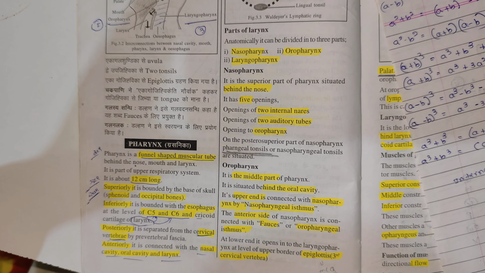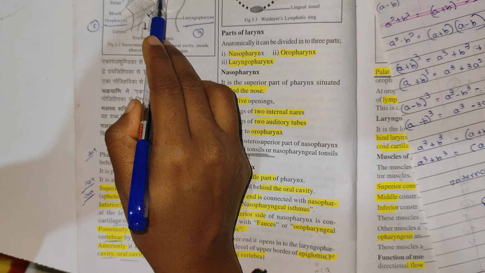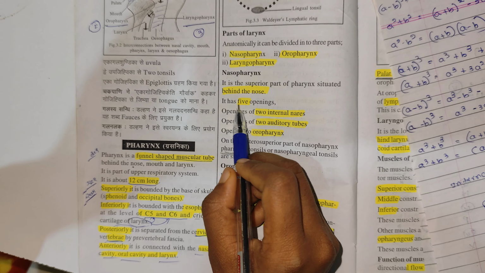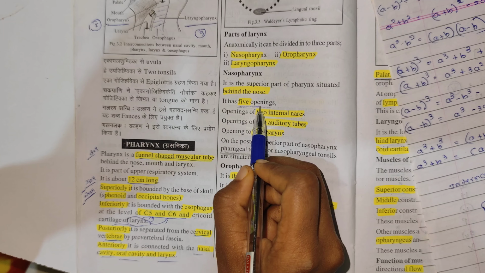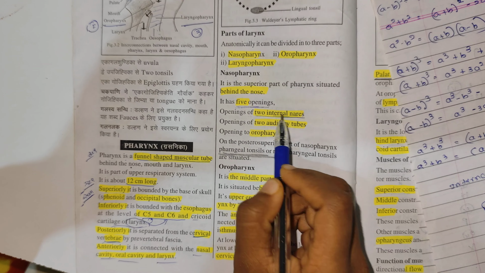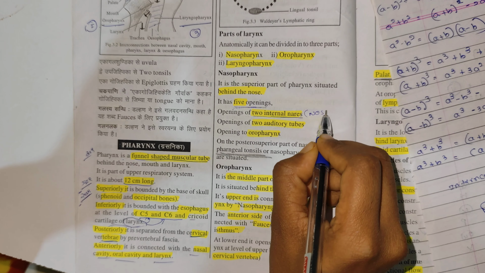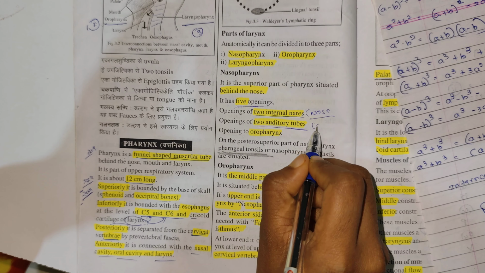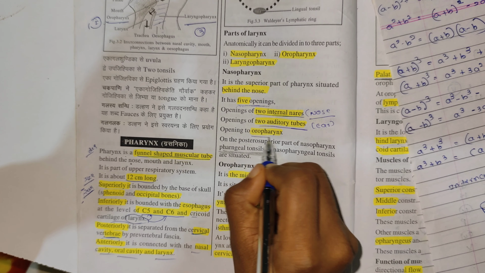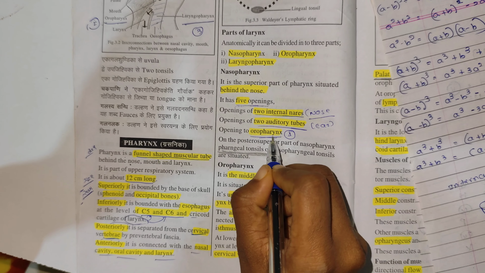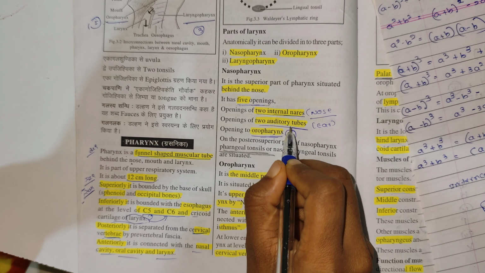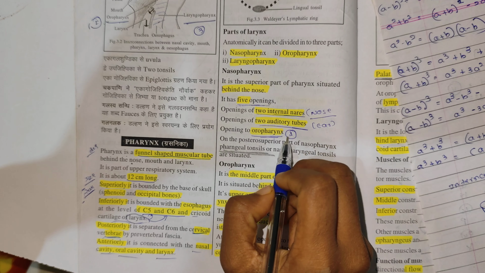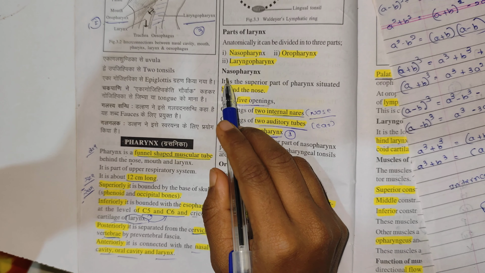the laryngopharynx. The nasopharynx is the upper part of the pharynx. Behind the nose, it has 5 openings. What are those openings? Openings of the 2 internal nares, that means 2 openings from the nose, and 2 auditory tubes from the ear, and 1 opening from the oropharynx, that means from the oral cavity. From the mouth 1, from the ear 2, and 2 from the internal nasal cavity. So a total of 5 openings are present in the nasopharynx.